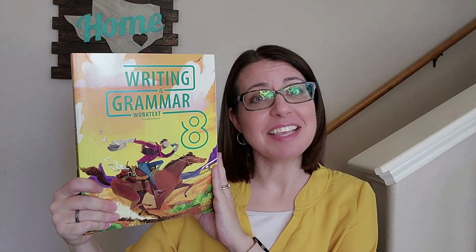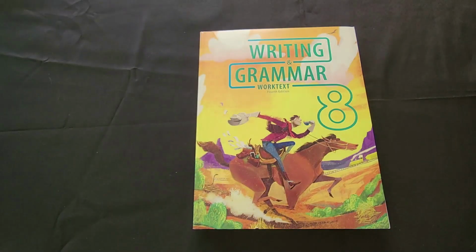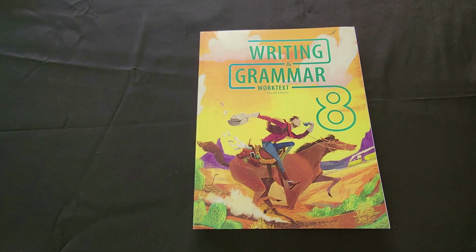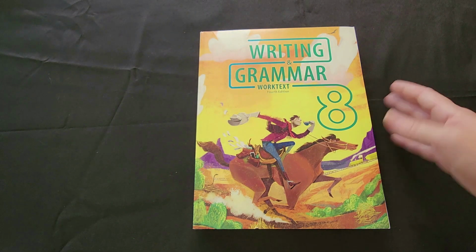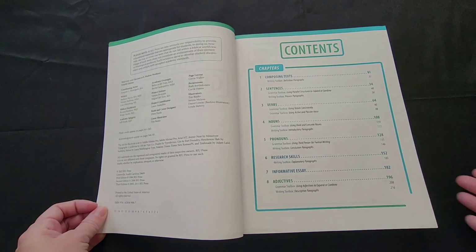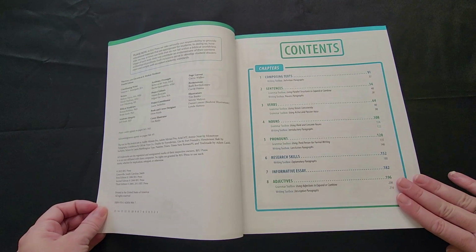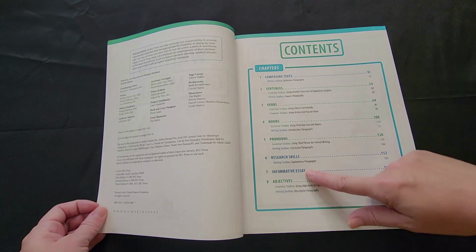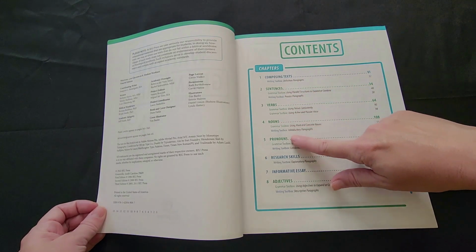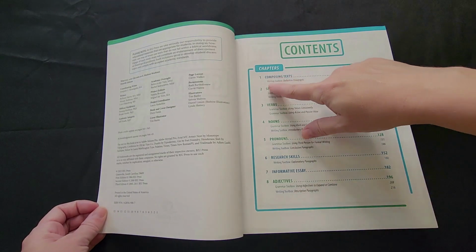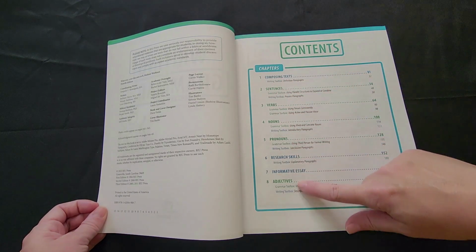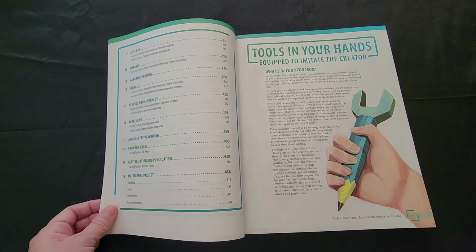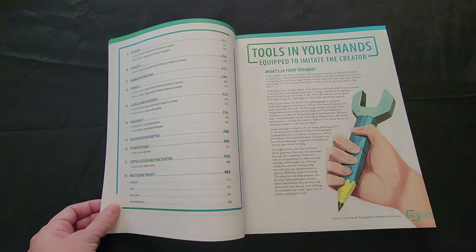Next, let's take a look inside of the student work text. Your child's book for this course is a consumable work text. That means that many of the assignments for this course will be completed right in this book. Just like the Teacher's Edition, we have a table of contents. You'll notice that the writing chapters are indicated in blue, while the grammar chapters are indicated in green. You'll also see the writing or grammar toolbox sections highlighted under each chapter title. This page offers some great information about the why behind studying writing and grammar.